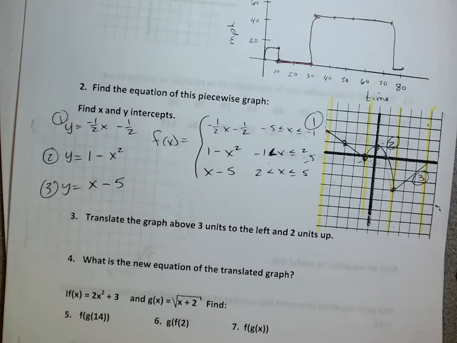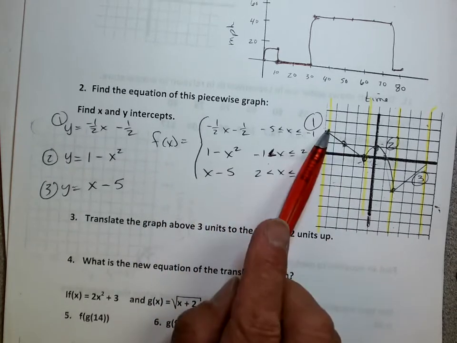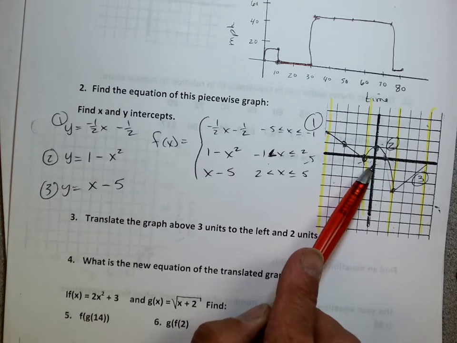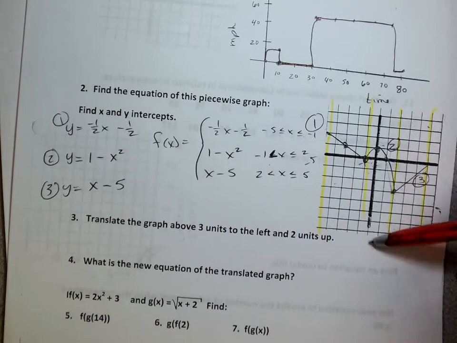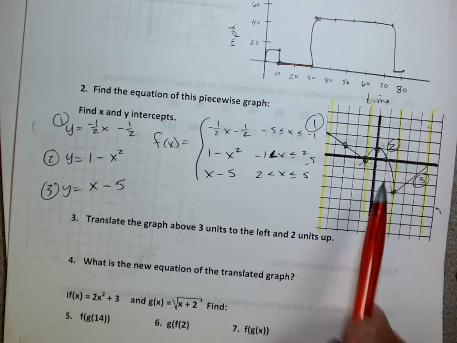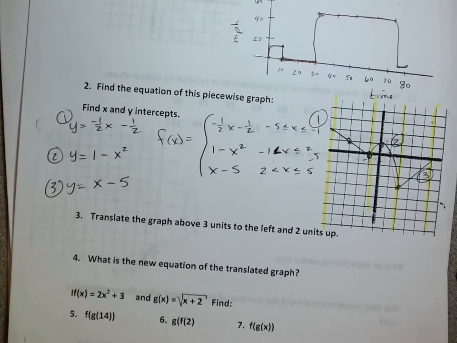Okay. Wait, why is there a minus 1/2 after minus 1/2 x? Great question. So this graph would have started right here, right? Does that make sense? But we erased it. Normally when we do a line, we go to the y-intercept, we start, then we do the up one over, right? So it would have started right here, at negative 1/2. But we erased it because it's not in that region. Good question.